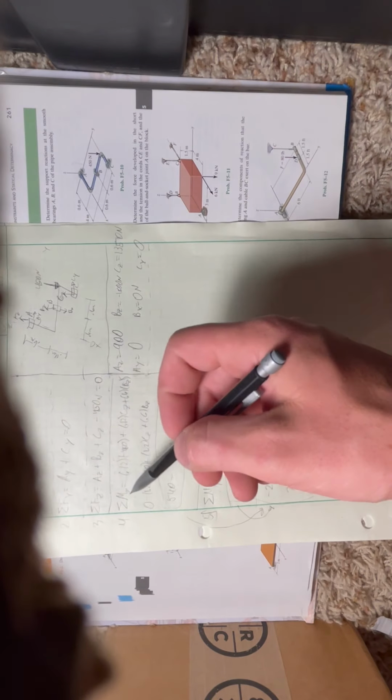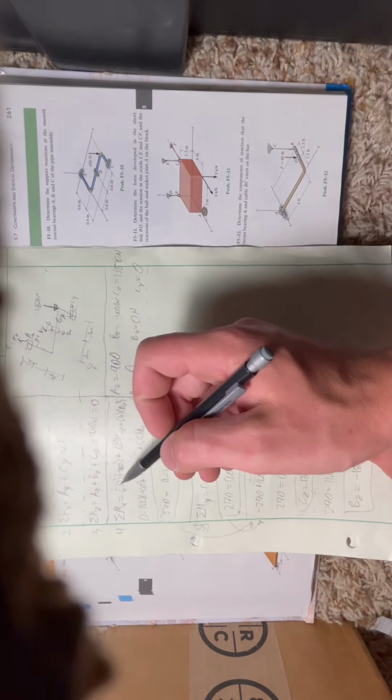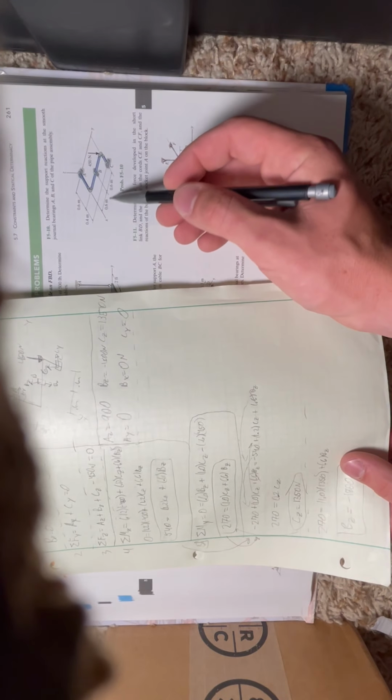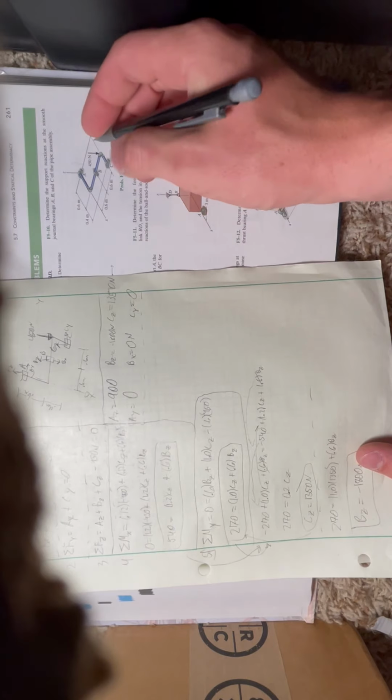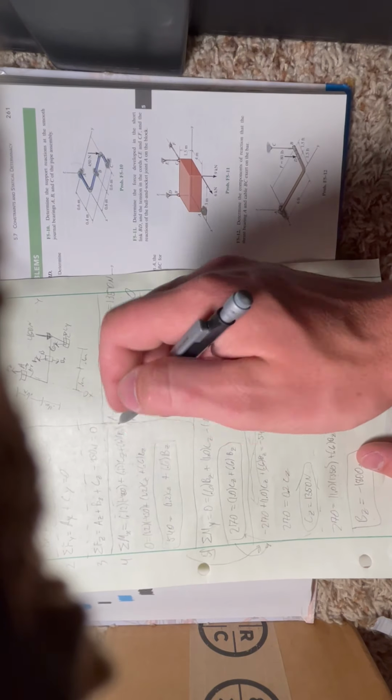So your sum of moments about the x-axis is going to be 0.12, which is going to be both of these values right here, times that negative 450 newtons, because it's acting downwards. Then you're going to add that 0.12 again for this distance out to C, times Cz in the z direction.